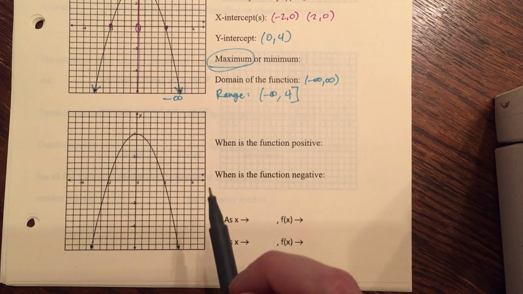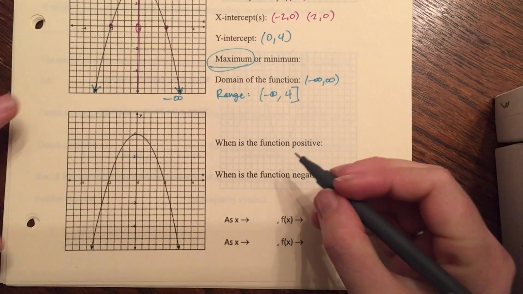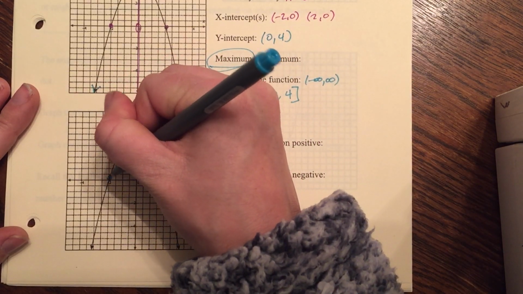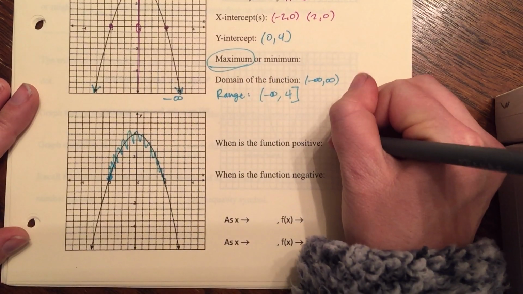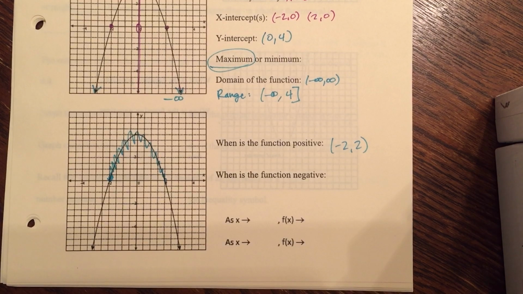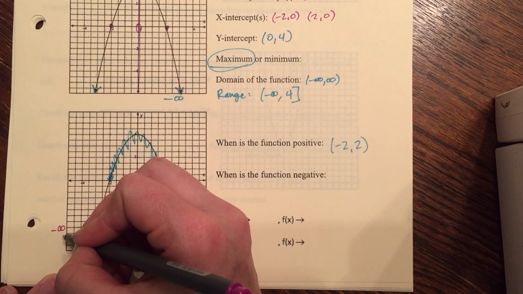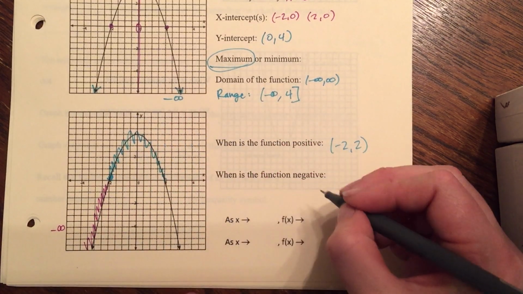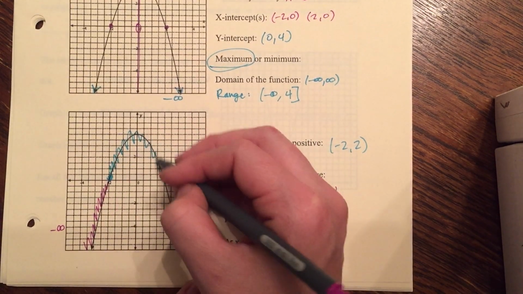Using the same graph, it's just a copy so that we can color it again. When is the function positive? From -2 to +2. That's when it's positive. When is it negative? Well, I have negative infinity on the left until -2. Then there's a gap.